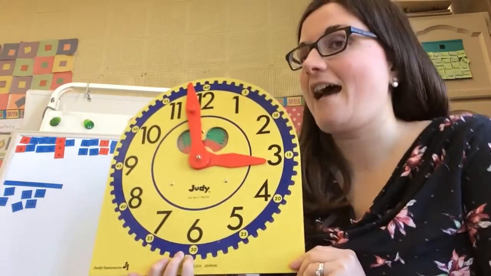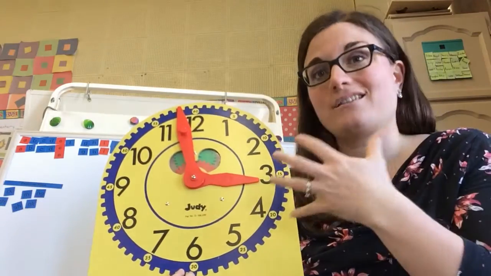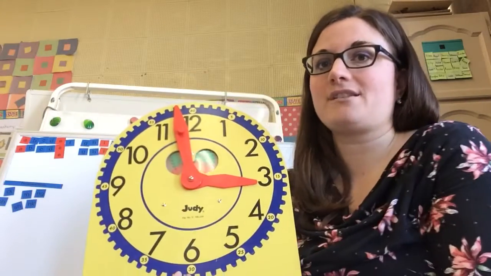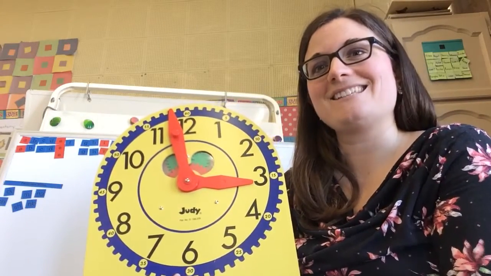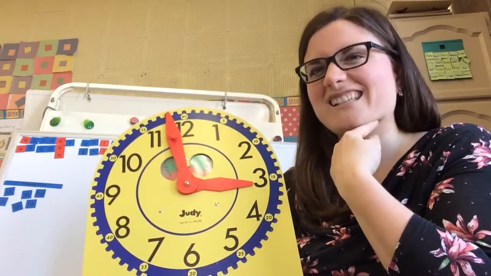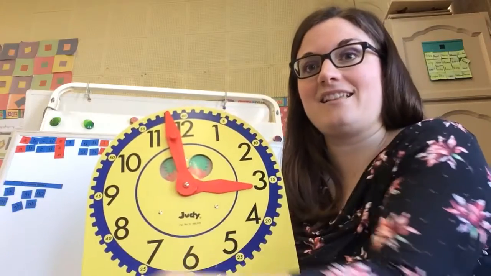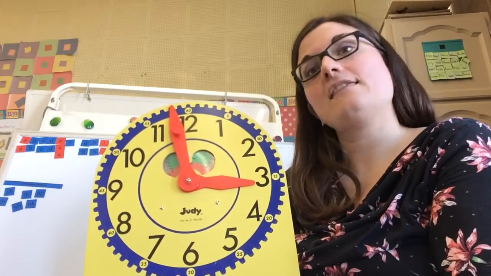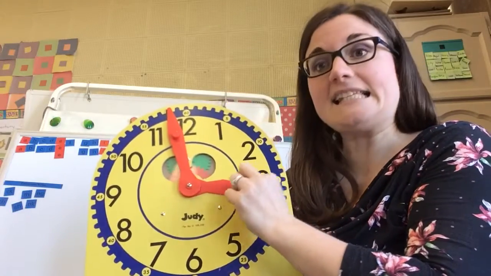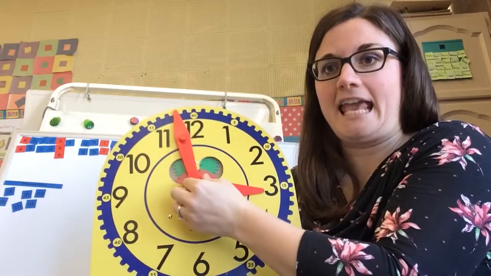So we have a clock here, and I want to go over the parts and the pieces of a clock. So this front part that has all the numbers on it is called the face. Just like here's our face, showing how we're feeling, if we're excited, if we're sad. This is the face of the clock to tell us the information. And the face of the clock has 2 hands. It has a smaller hand, and it has a long hand.